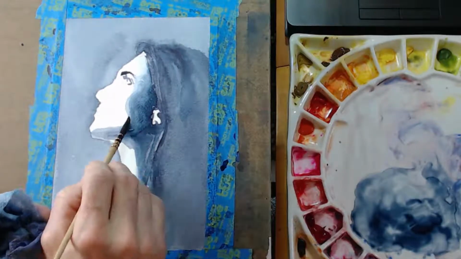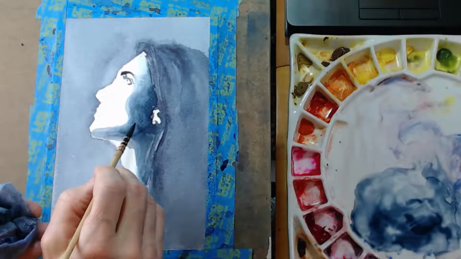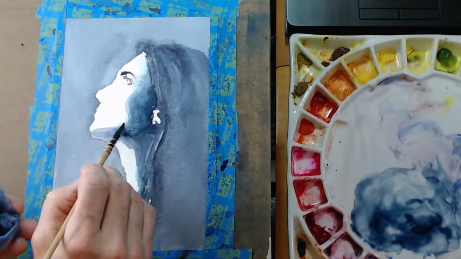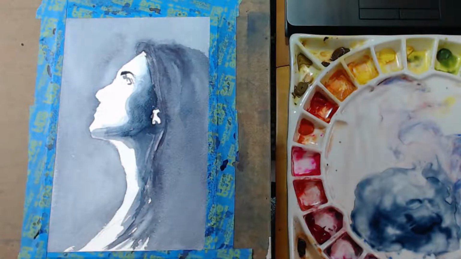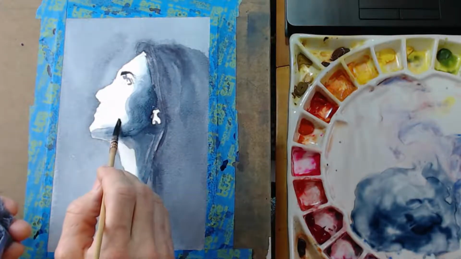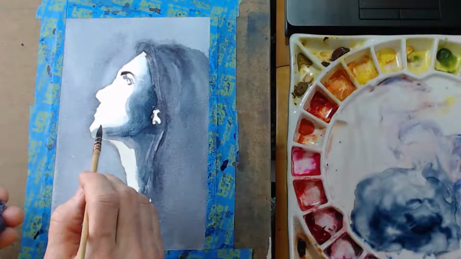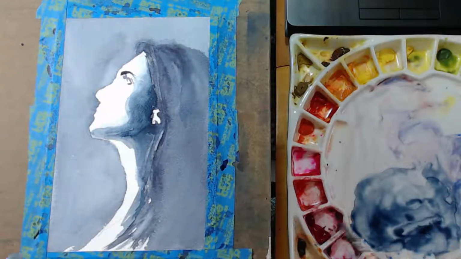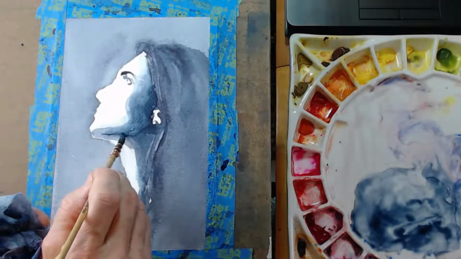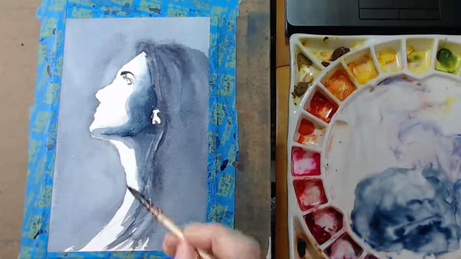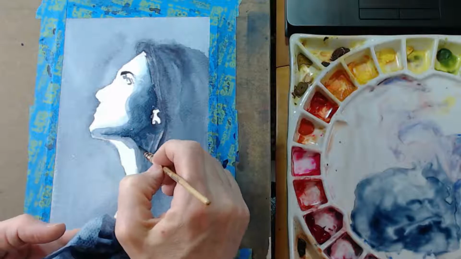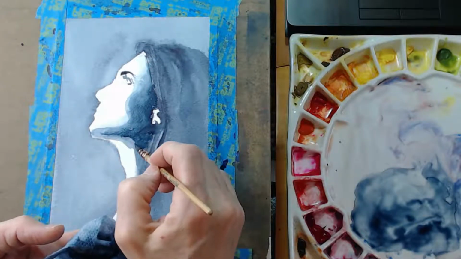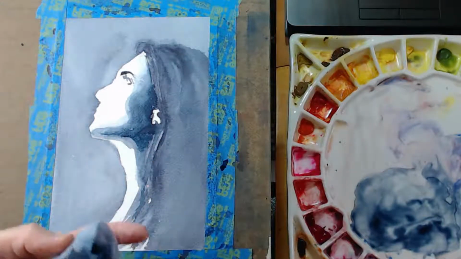And maybe into here a bit, just dragging this out, dragging some of this color in here. Don't want perfect lines everywhere either. Sometimes you want kind of a messy look, because watercolor lends itself to the colors doing their own thing.